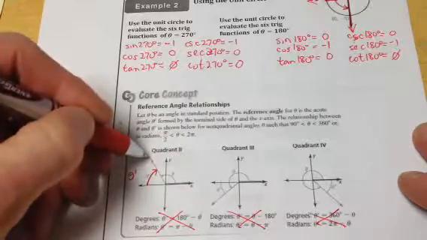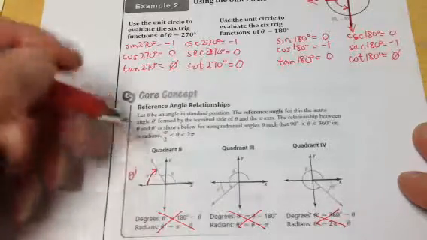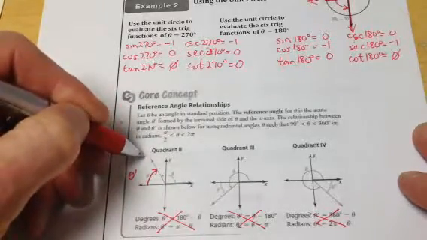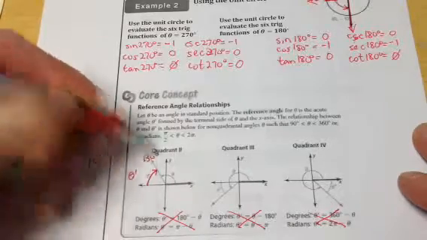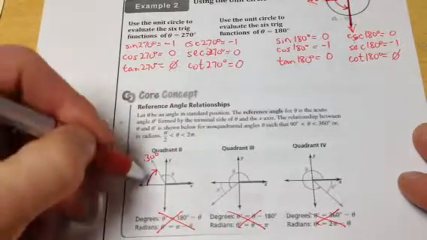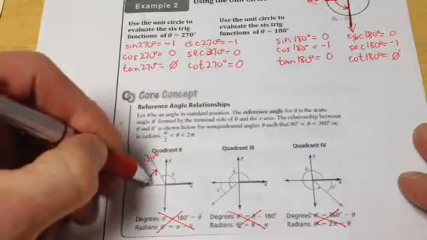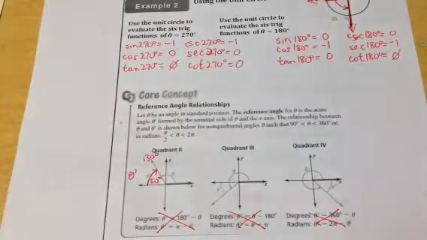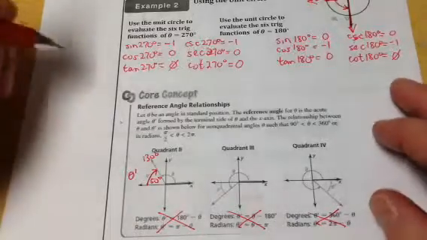So let's say that, I'm just guessing on this, this is 130 degrees. Okay, then this theta prime would be 50. Okay, so 50 is a first quadrant angle, and we don't have to remember as much if we have a first quadrant angle.